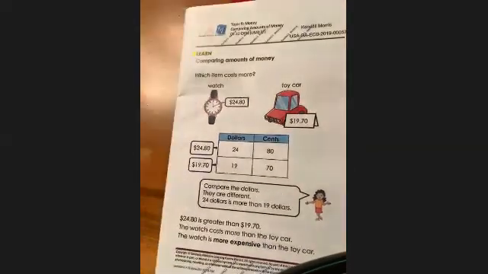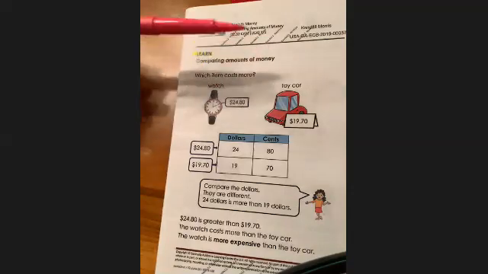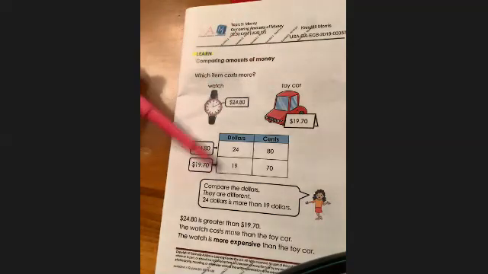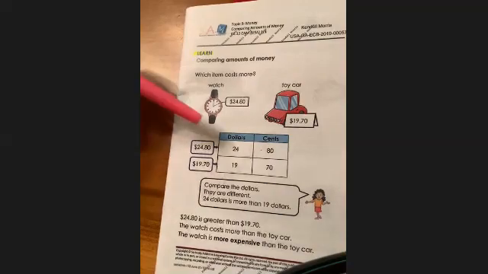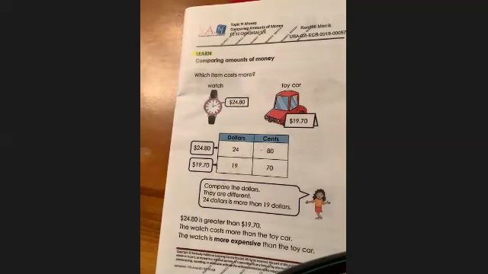All right, so this book, we're just comparing different things to see which one costs more and which one costs less. So if we look at these two items, the watch is $24.80 and the car is $19.70. So if we compare those, which one would you say costs more? The watch. So we know that if it costs more, it's more expensive, okay?